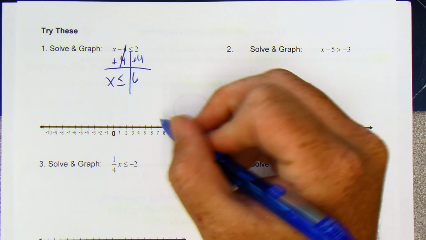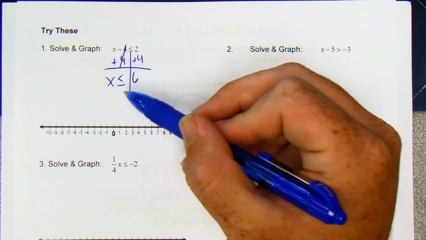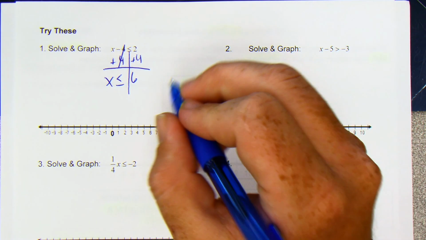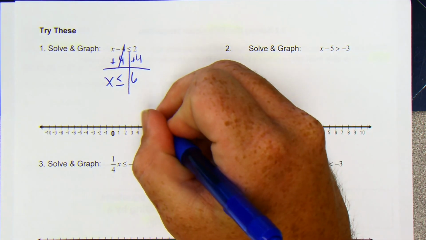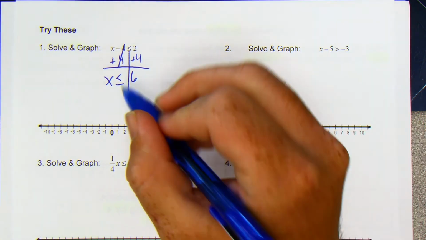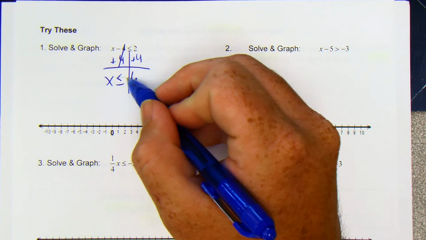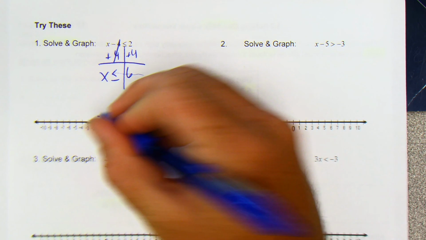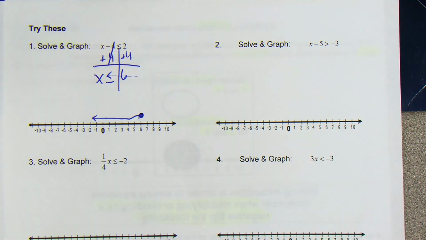So I'm going to find 6 on my number line. I know I'm going to have a closed dot because my inequality sign has this line underneath it. So it's a closed dot above 6. And then if I were to draw a tail off this sign, you would see that it is pointing to the left. So my arrow needs to point to the left. Okay, that is the graph for x is less than or equal to 6.